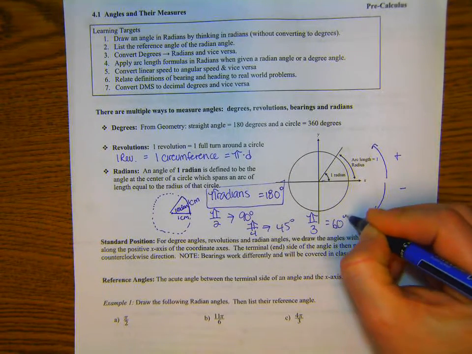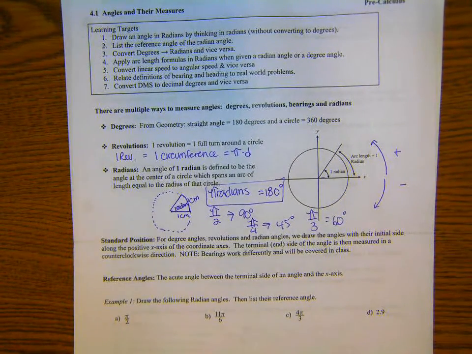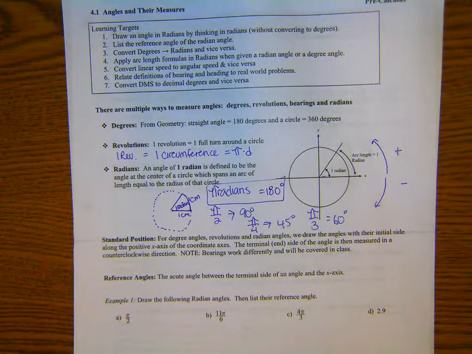As we move along in this chapter, I'm hoping that you become fluid in those. You start to read, okay, pi thirds is 60, pi fourths is 45. You're always going to have to do that little conversion in your head, because for a long, long time you've been doing degrees, since you were in elementary school.